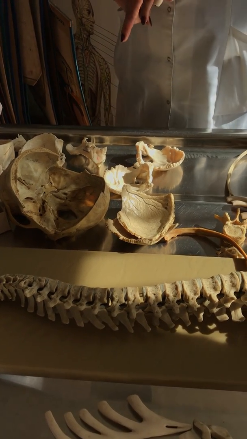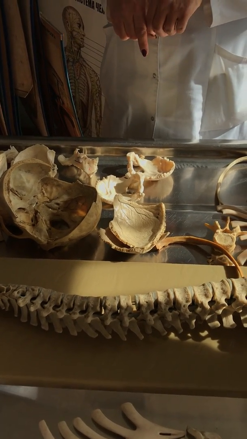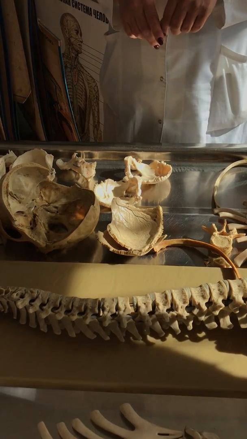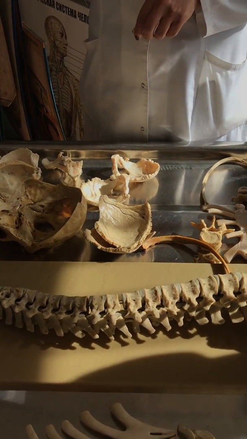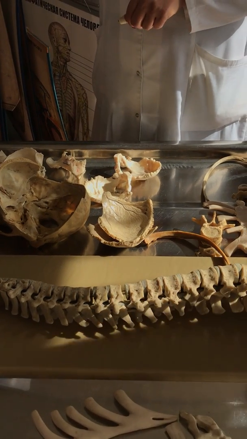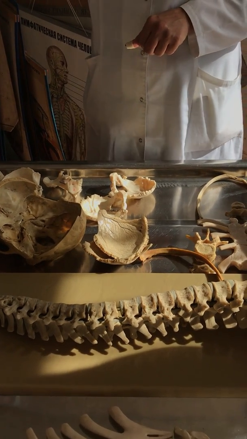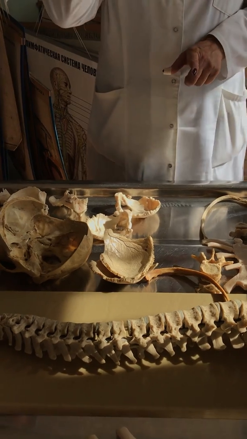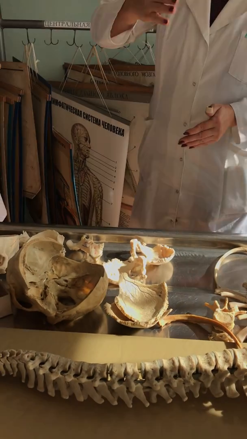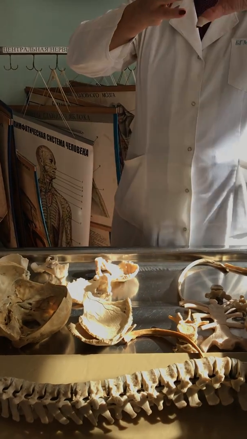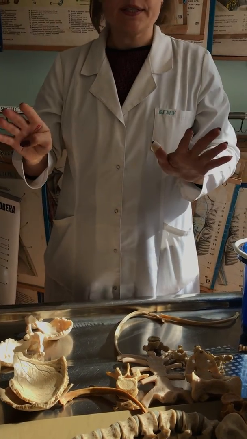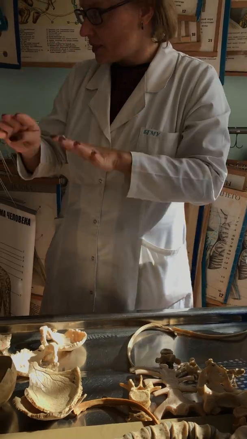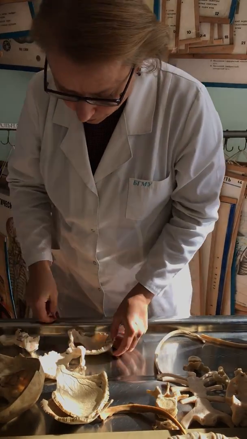This spine and fossa are used for the origin of the superior oblique muscle, which moves our eyeball. It's fixed to this spine, to the trochlea, and changes the direction of its tendon. You will study this in the second course. Clear? Next.